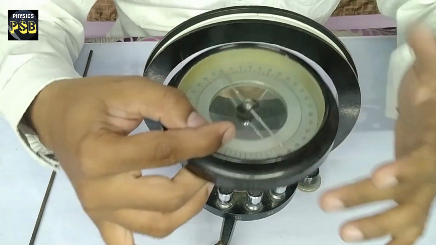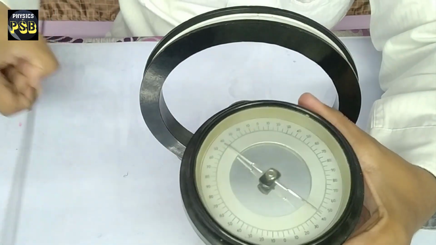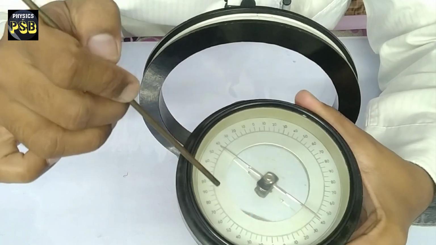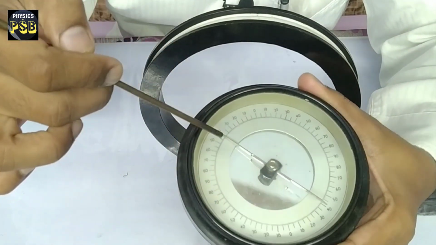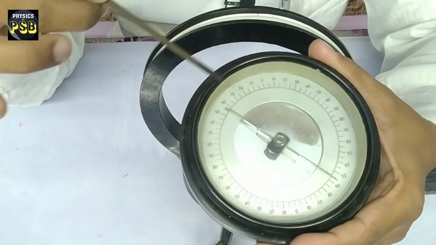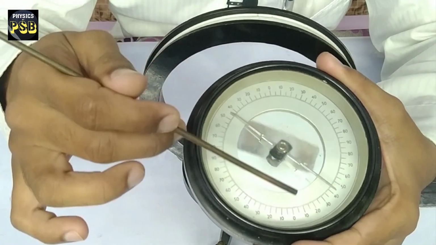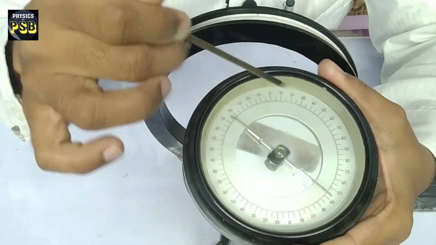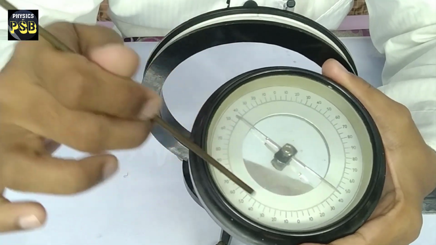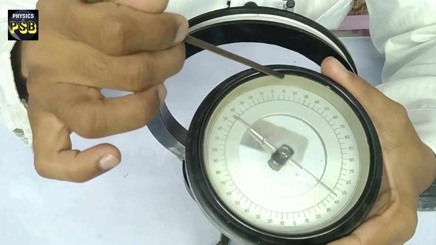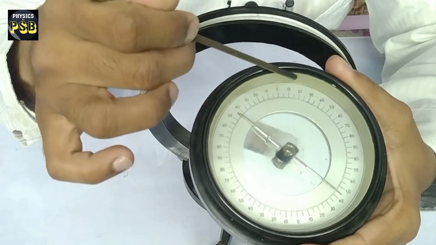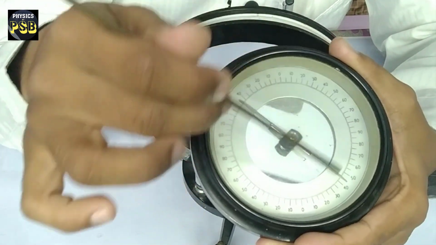Now, a very important thing you need to know about this compass. This compass has a circular graduated scale, divided into 4 quadrants. 0 to 90 is one quadrant. From here 0 to 90 is the second quadrant. 0 to 90 the third quadrant.